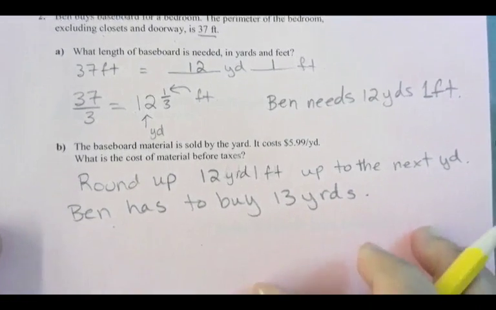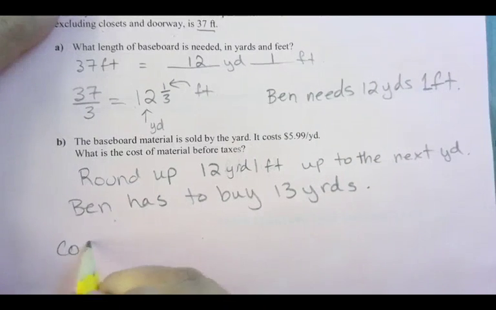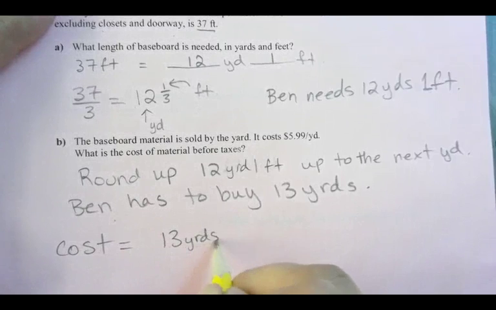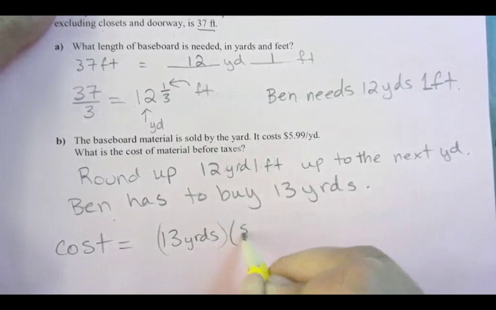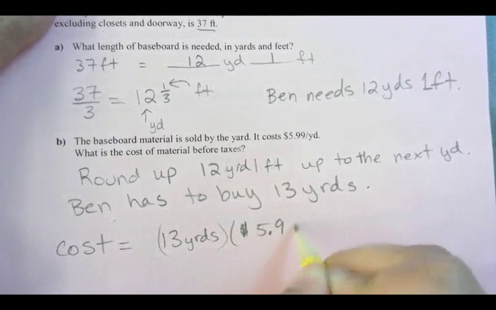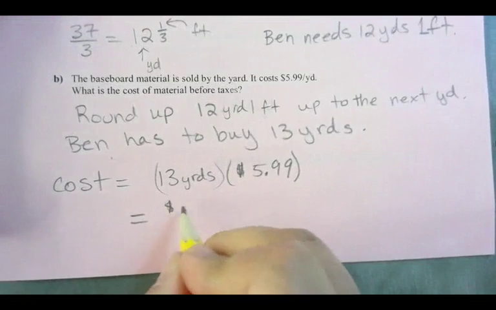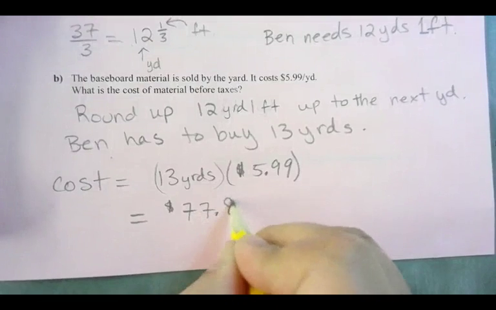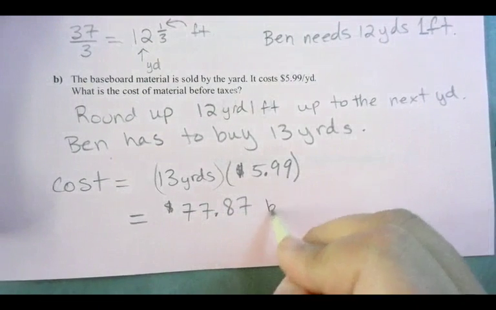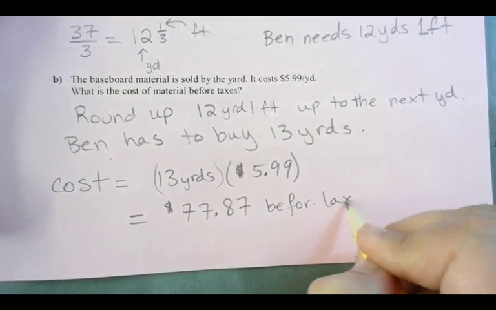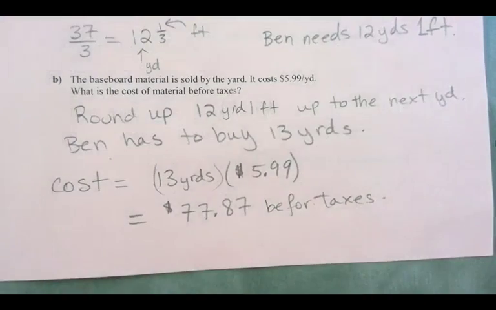All right. So how much is that going to cost him? So cost equals 13 yards times $5.99. And that is a total of $77.87 before taxes. All right. Sound good? So before taxes, that's how much money he needs.